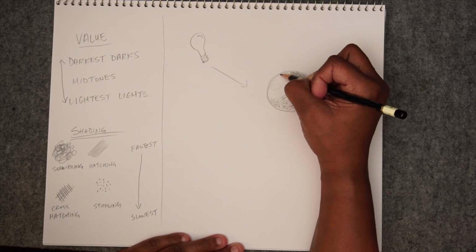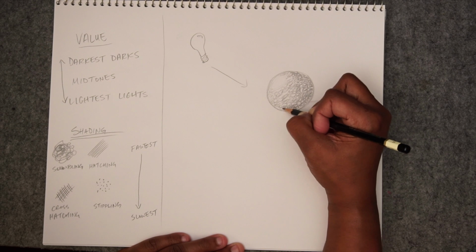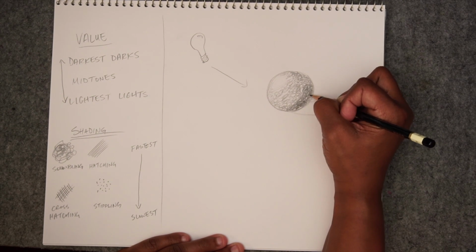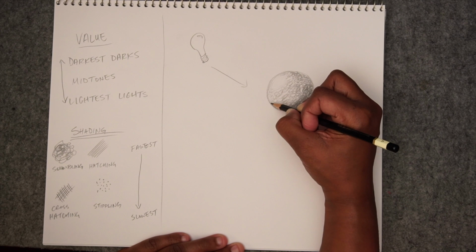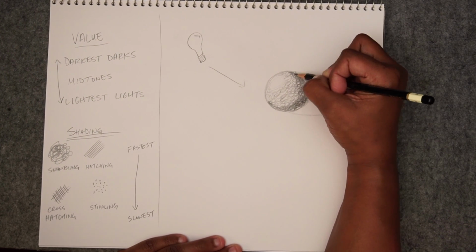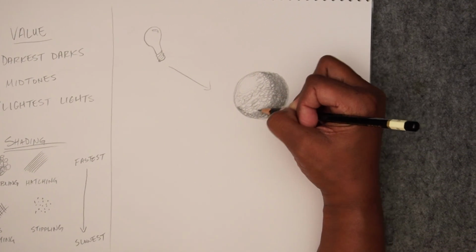I am being careful not to press down too hard with my pencil because I do not want to carve into my paper. If I do carve into my paper, it will make it hard to smudge and blend the graphite later on. Instead, I'm just pressing lightly and going over the area several times. Each time I go over it, the area will get darker and darker.